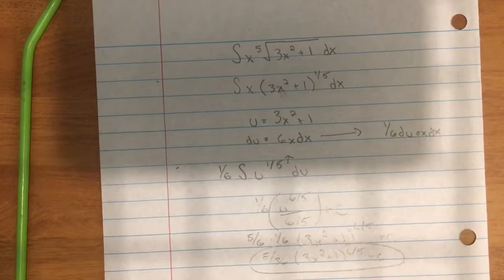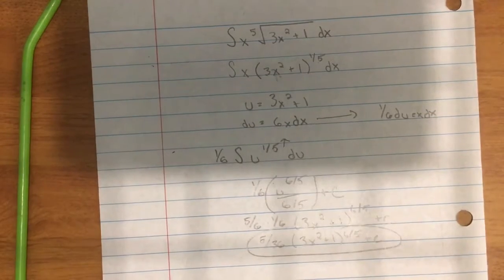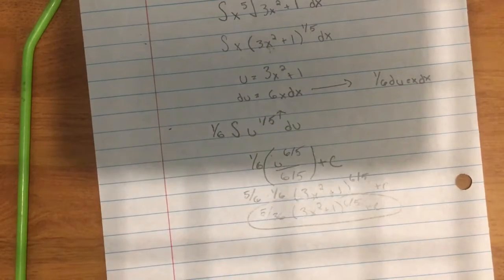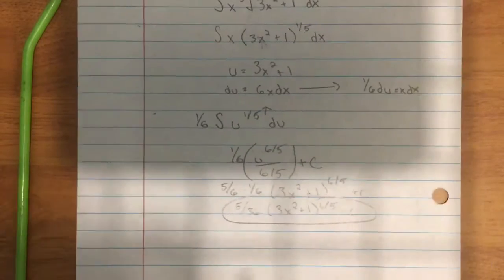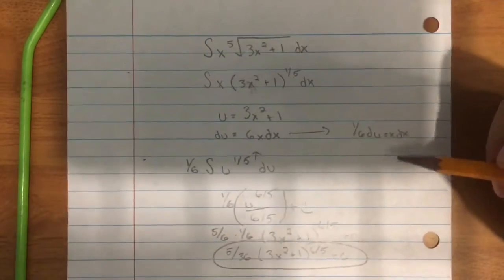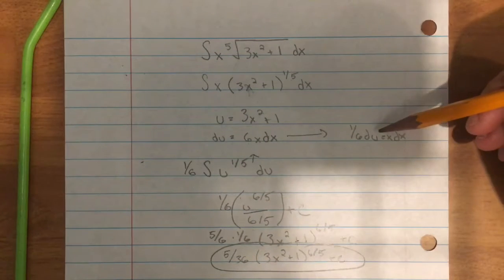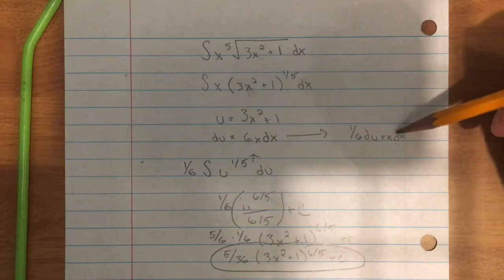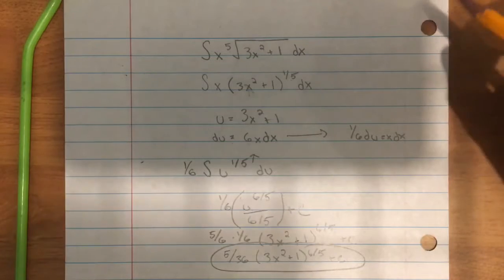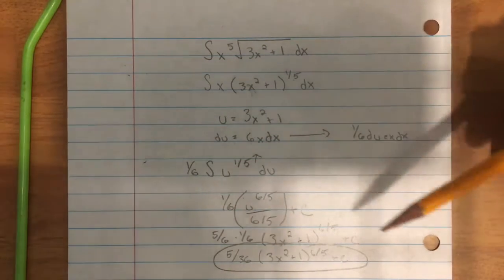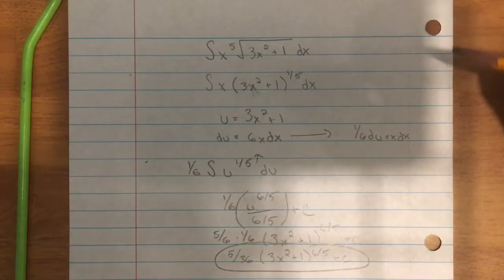And that is it. Now, some common mistakes that people might make when doing u substitution is they may forget that they have to divide or multiply du by a constant multiplier to get it to equal x dx, and then they will just plug in du and then they won't get the right answer.